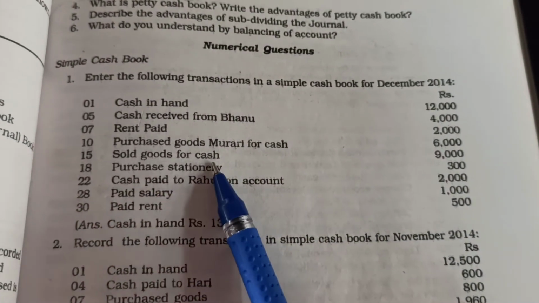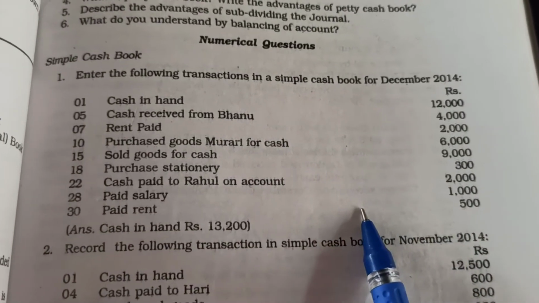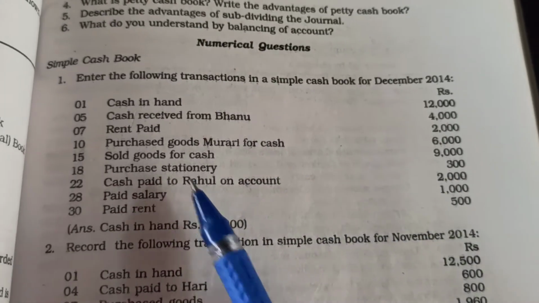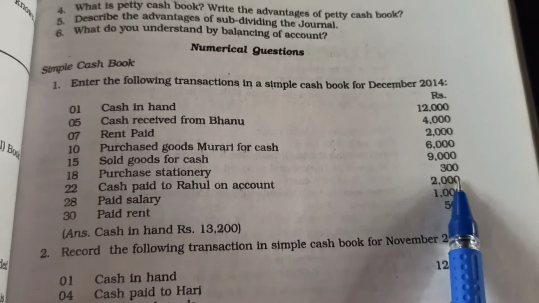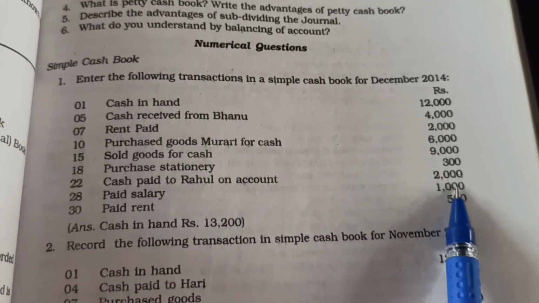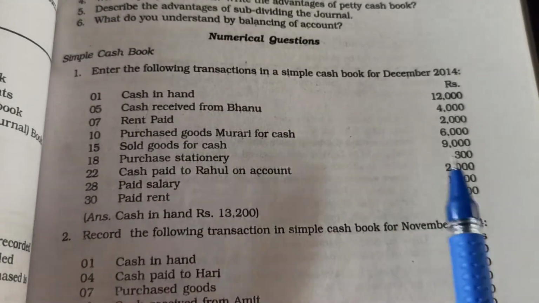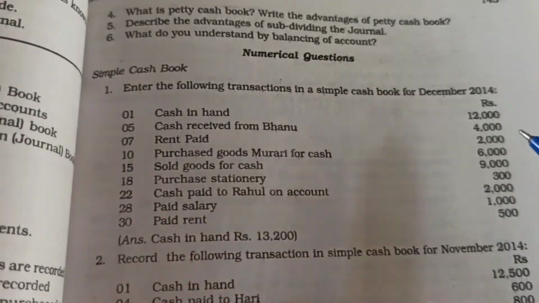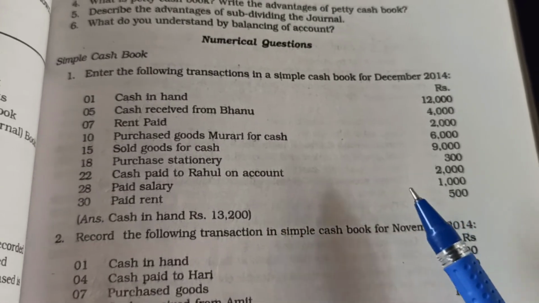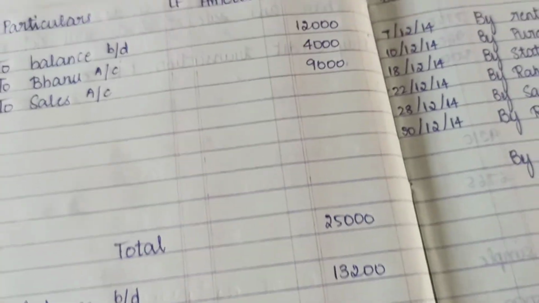Then sold goods for cash. When you sell the goods, cash comes inside the firm. We will write this amount on the debit side. Purchased stationery, it is credit side because cash is going out. Cash paid, so cash is going out, credit side. Paid salary, it is credit side. Paid rent, again it is a credit. So whatever is going out, cash goes out is a credit. Cash comes in is debit.